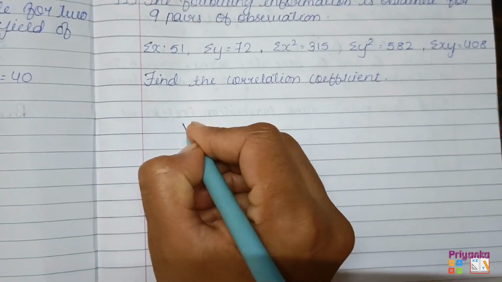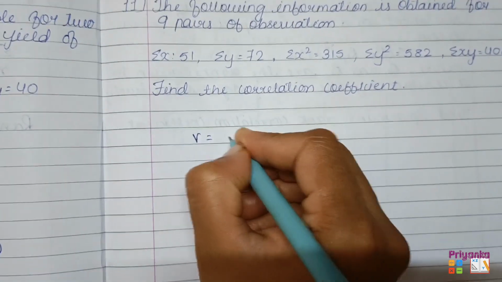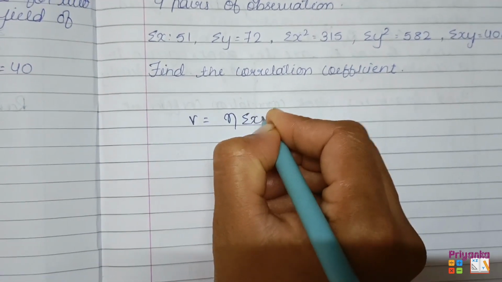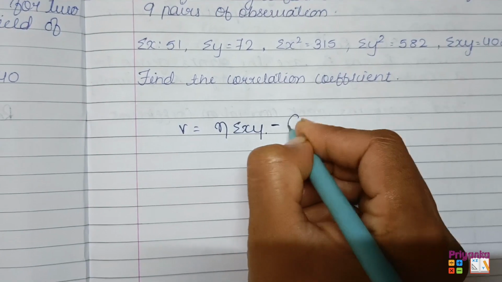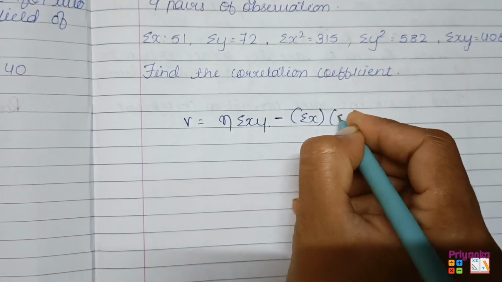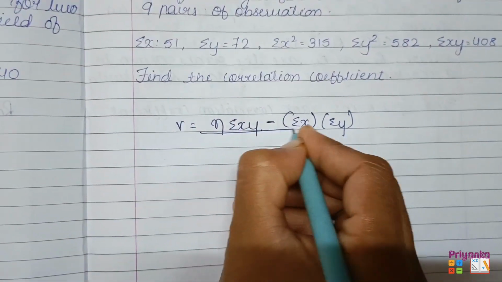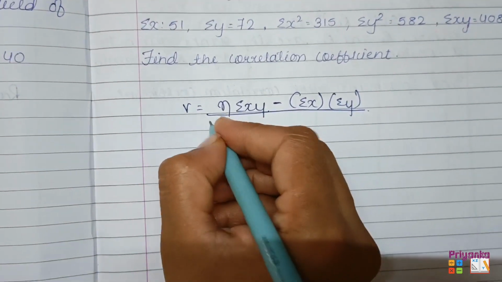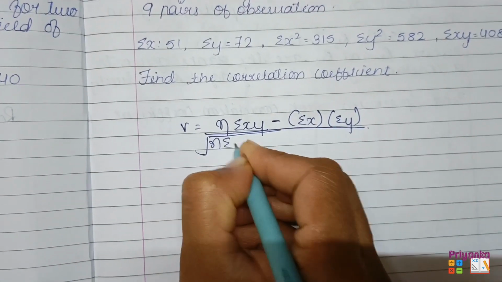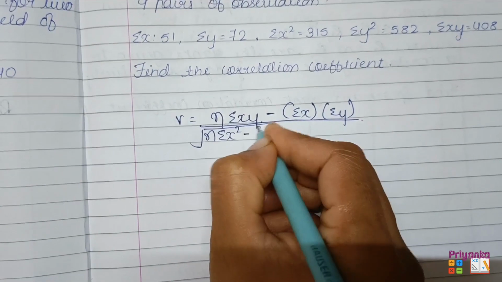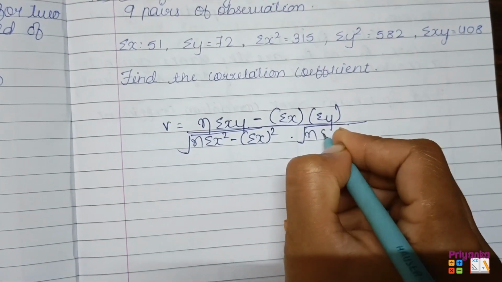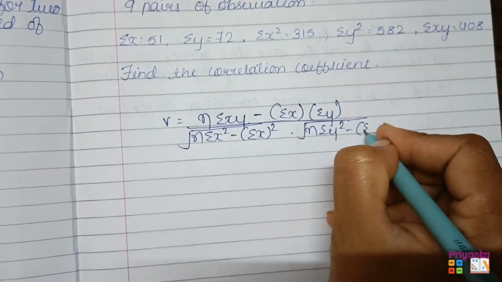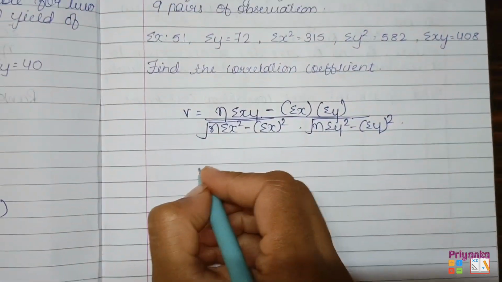That is the formula for when the information is not in decimal: n sigma xy minus sigma x sigma y, which is really similar to the UV formula, upon root of n sigma x square minus sigma x whole square, into n sigma y square minus sigma y whole square.